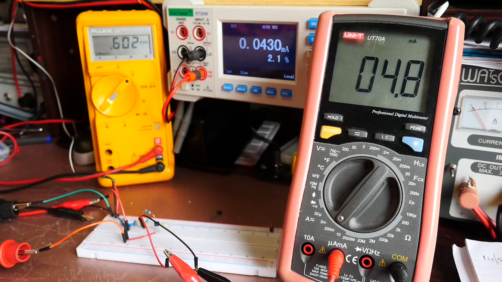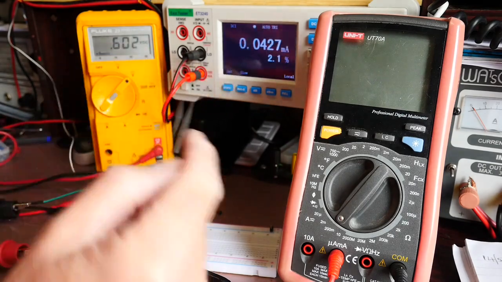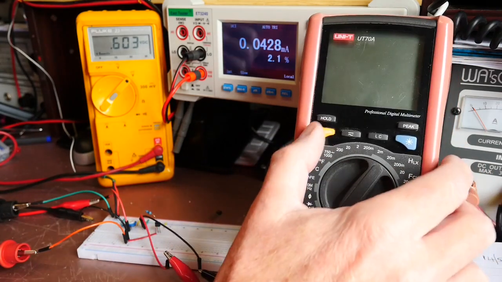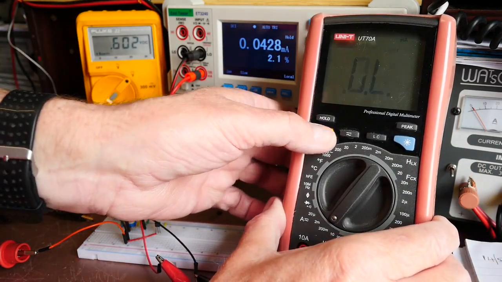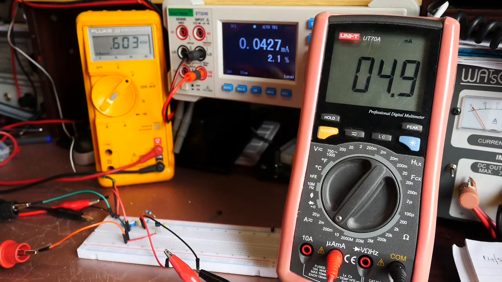So what we've done is we've now moved the emitter to base junction into conduction, because we've reached the point in voltage where it's now properly forward biased and is able to conduct. And we've got 0.04 milliamps. Oops, that's the meter timing out, and we've got the full amount of collector current.